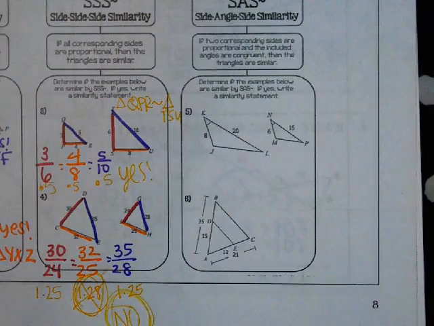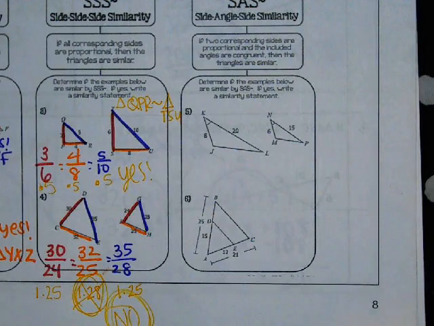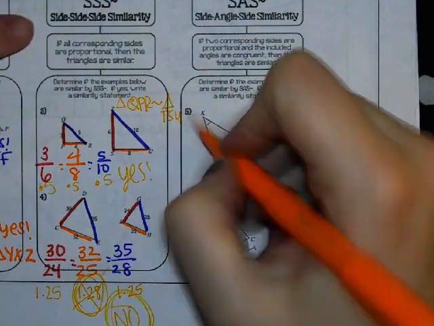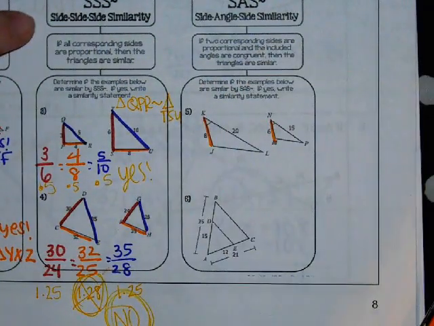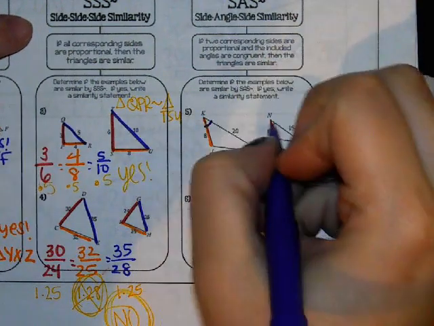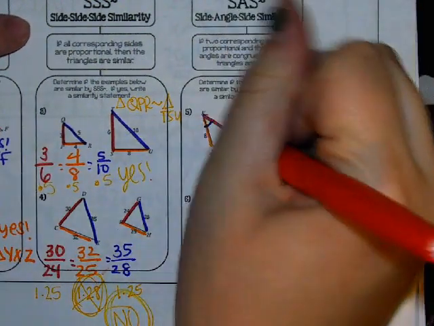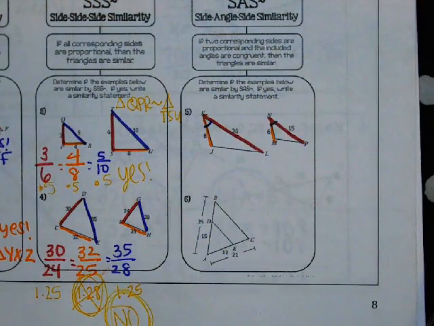Okay, so my last one is side angle side similarity. That happens if two corresponding sides are proportional and the included angle, remember an included angle is between two sides, is congruent, then the triangles are similar. So if I look through this, I've got this side here, this included angle here, and then this side here. Now I'm going to do similar things to how I did the side one. I'm going to make proportions for each.